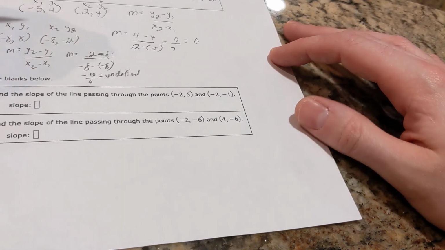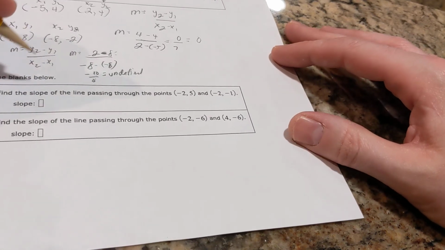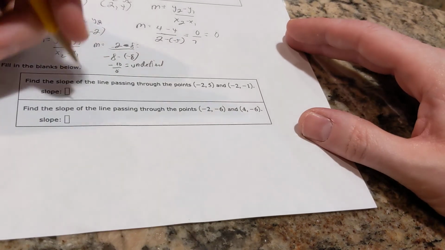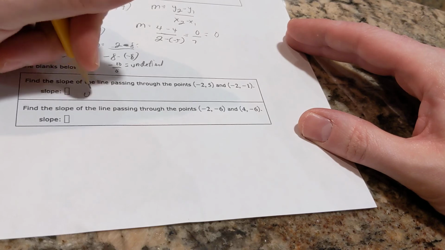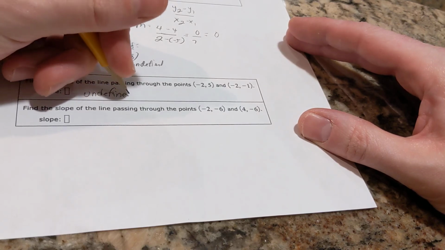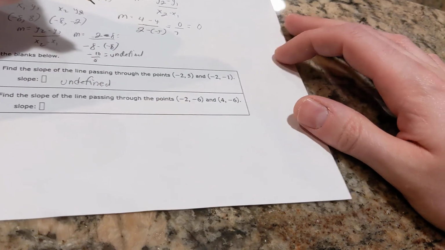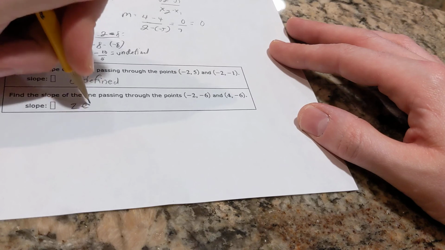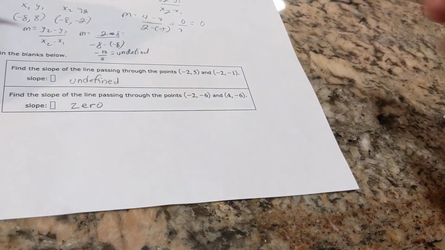So I'm not going to go through it. You can ask me on a Google Meet or send me an email, but for the top one, you should have had the slope is undefined. And for the bottom one, you should have had that the slope was 0. All right, email me any questions you have or ask me in a Google Meet.